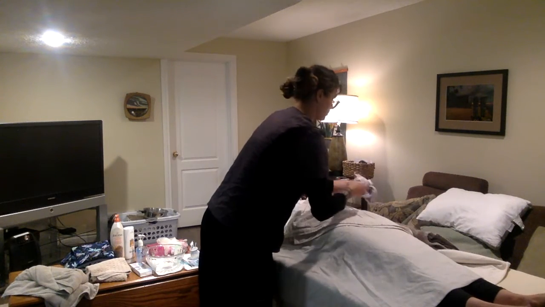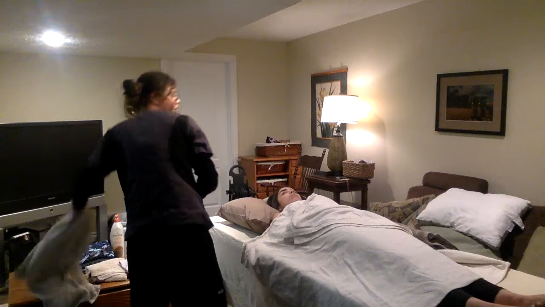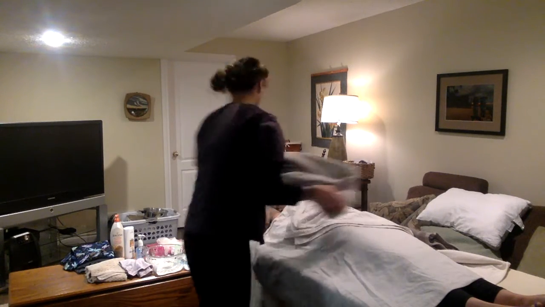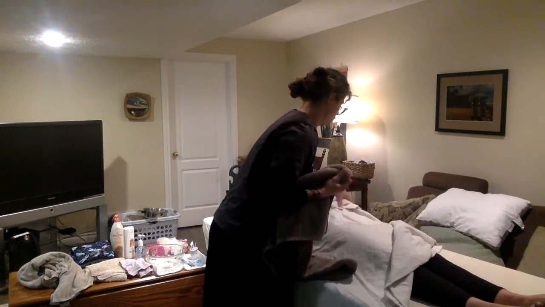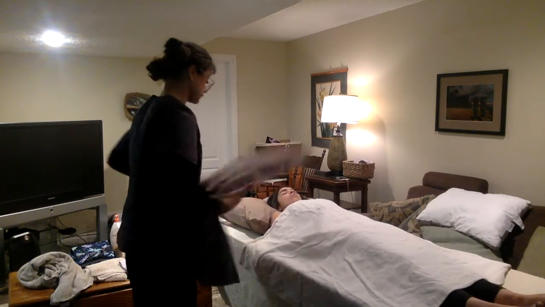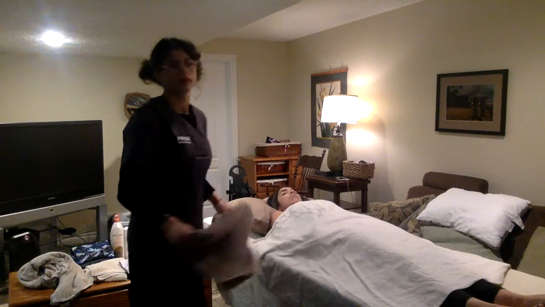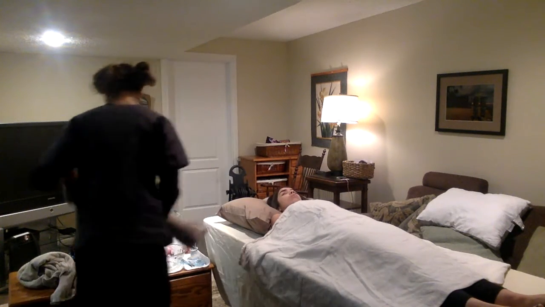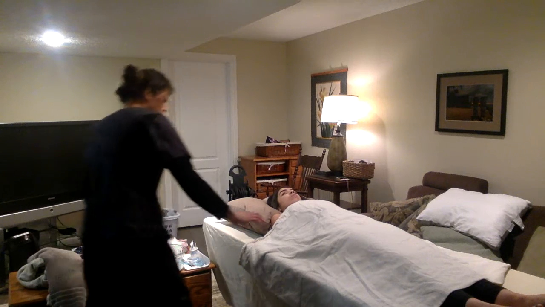I will then pat dry. I will remove this towel. And do her other arm for the other step.